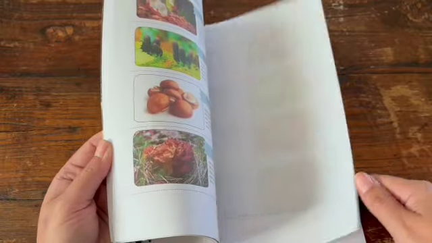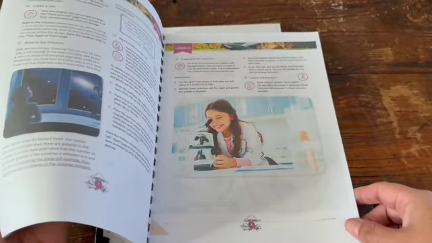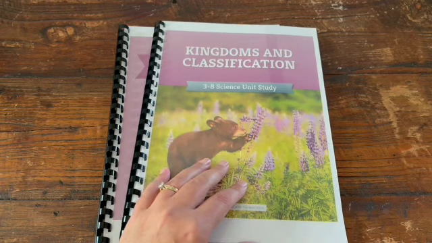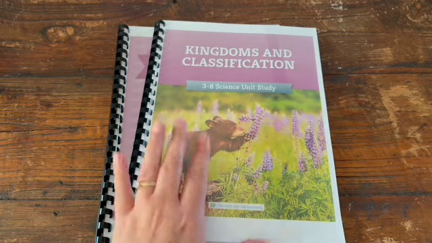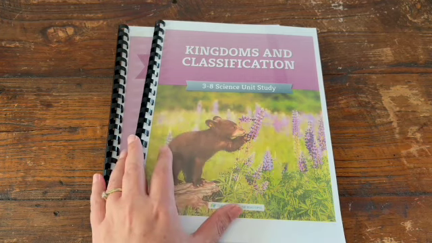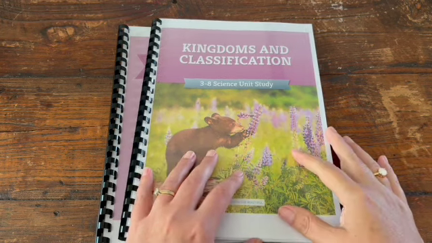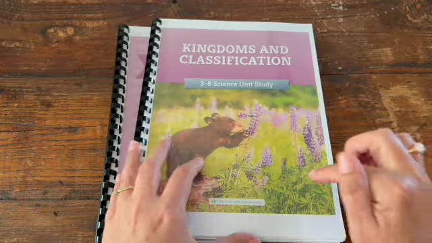If we don't have all of the things to conduct the science experiments, they do have videos of the experiments that we can watch. And so we love the Good and the Beautiful science units. I haven't used them for a few years, but we did use them at the beginning of our homeschool journey, and we did really enjoy it. The science units have all been updated since then, so I'm keen to get in and have a look at the new ones.